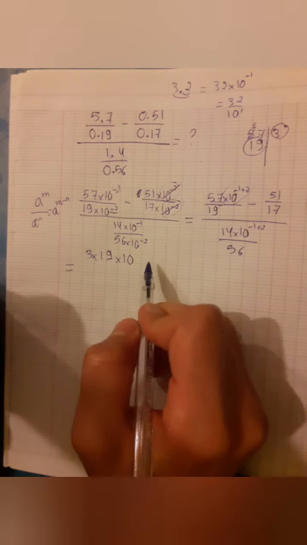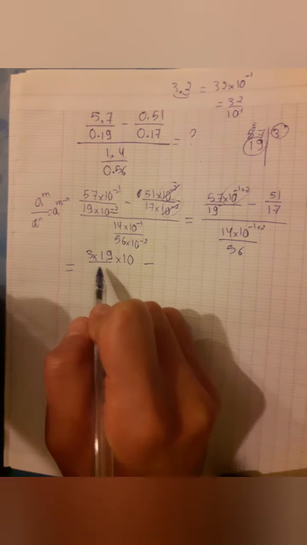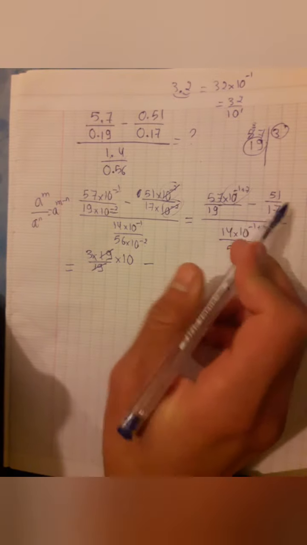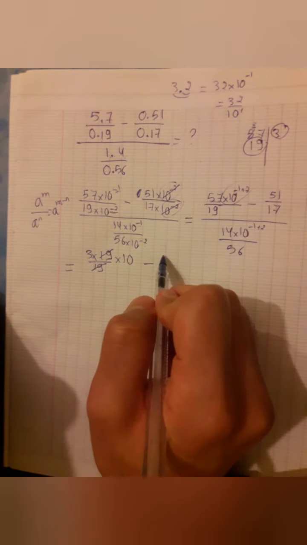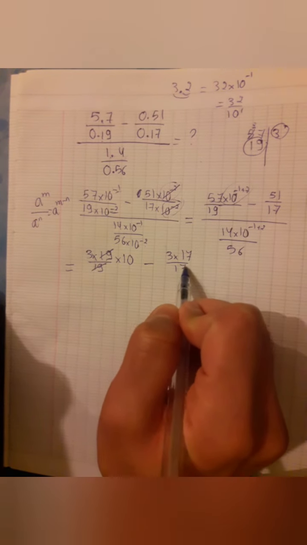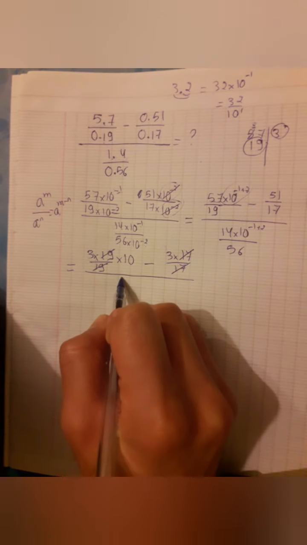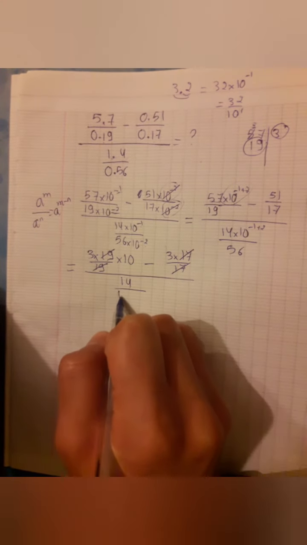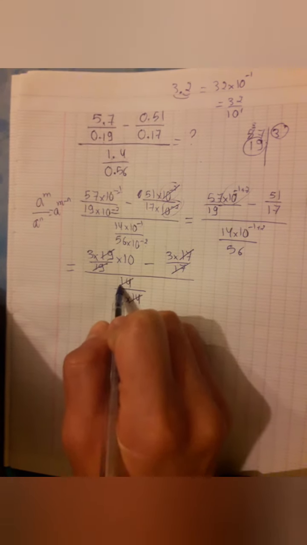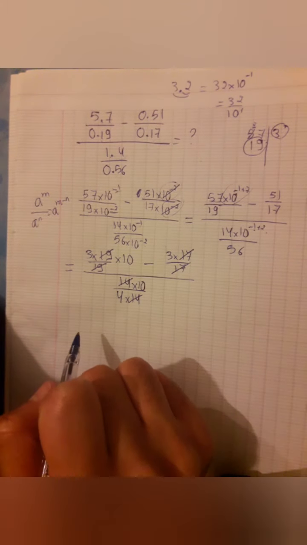So no fraction anymore. Minus. If you do the same thing, no fraction, because we have over 19, and 19 is cancelled by 19. And if we do the same thing with 51, we determine that 51 is 3 times 17 over 17, and no fraction too, because 17 cancels 17. If we do the same thing here, 56 is 4 times 14, or 2 times 2 times 14, so 14 cancels 14, times 10 to the power 1, because minus 1 plus 2 is 1.